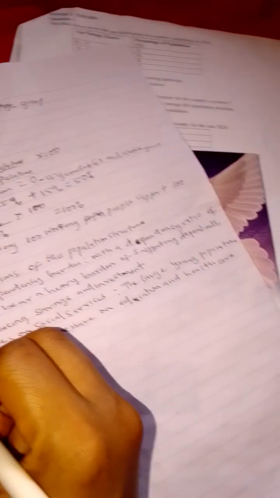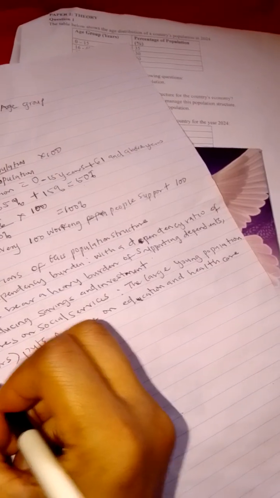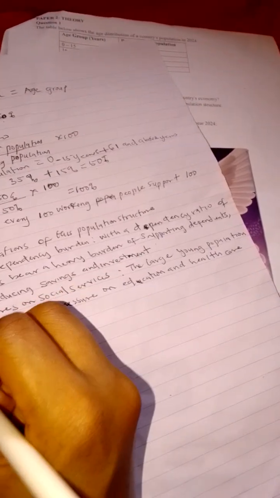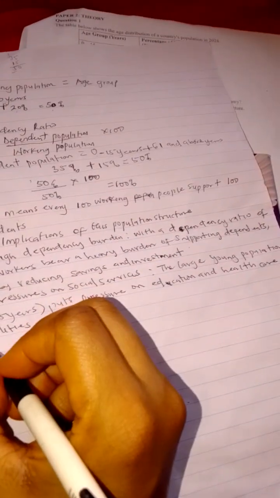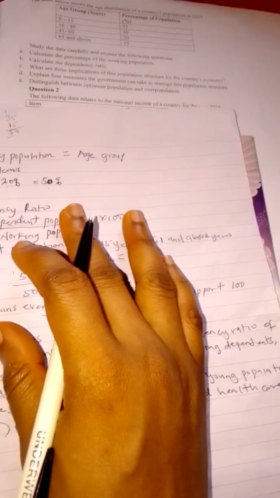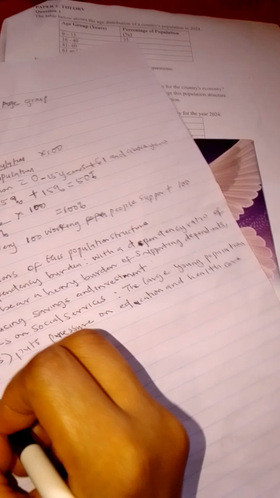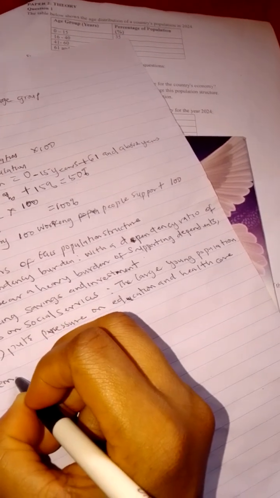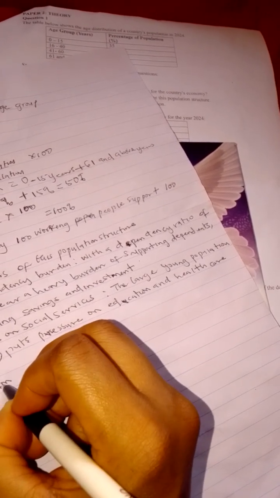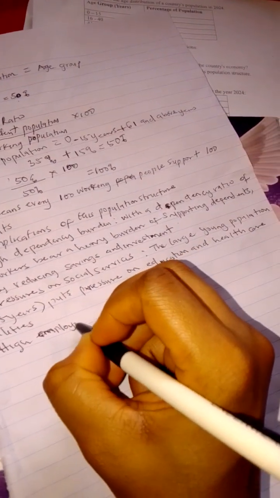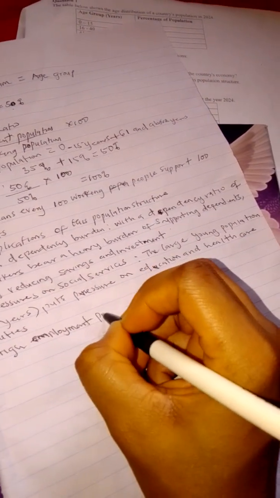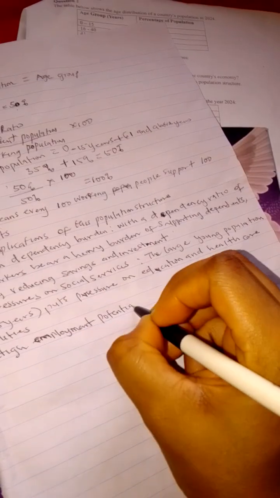If you don't understand, you can drop it in the comment section. And the third one, the last one, is high employment potential.